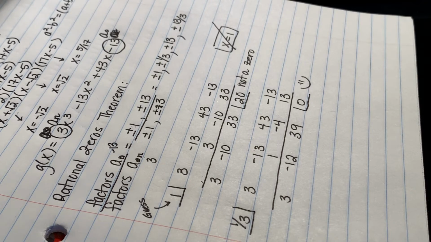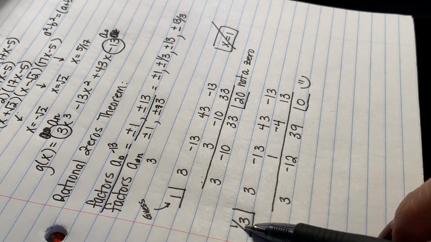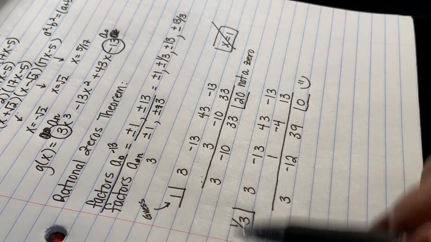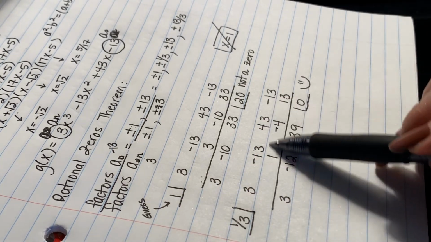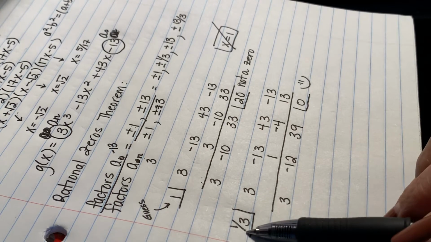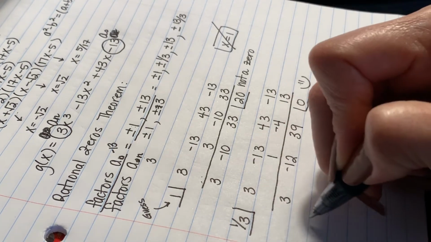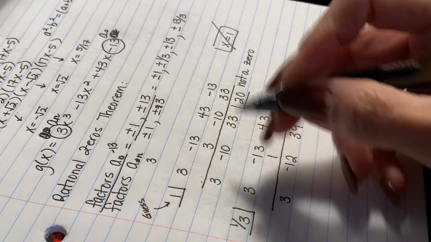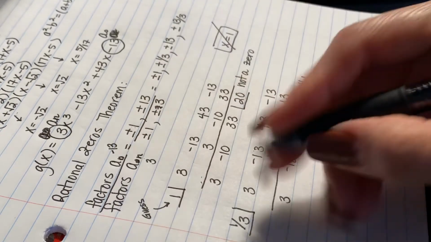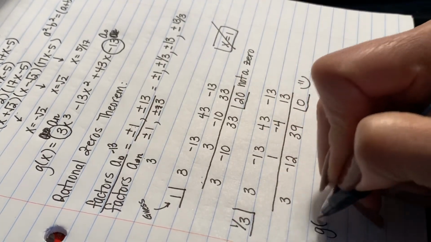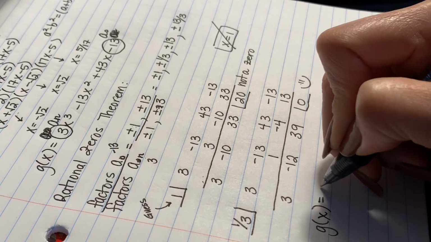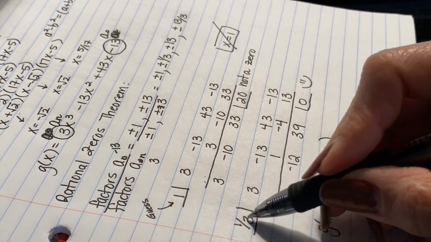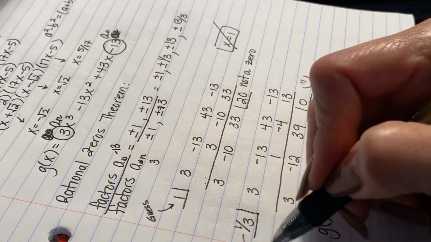We want to have a remainder of 0 because what we've done is prove that 1/3 is a 0 of this polynomial, okay? So if this worked, that means g of x, where is it? G of x right here is equal to this right here, okay? So here's the thing.